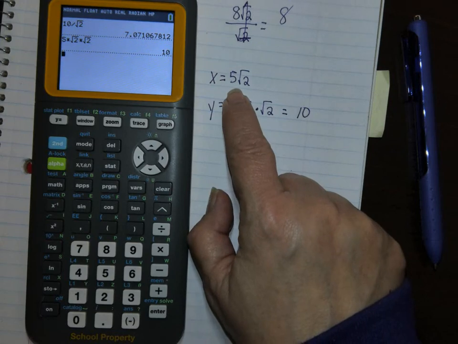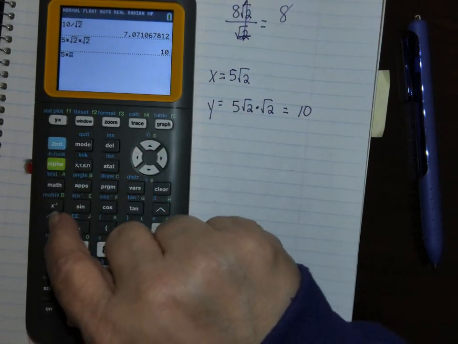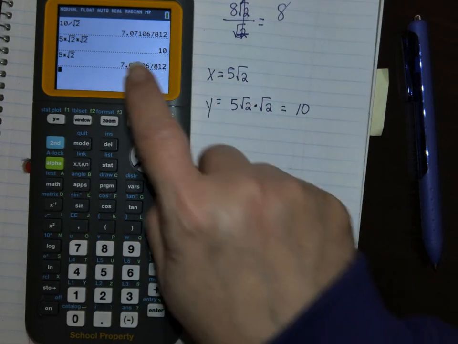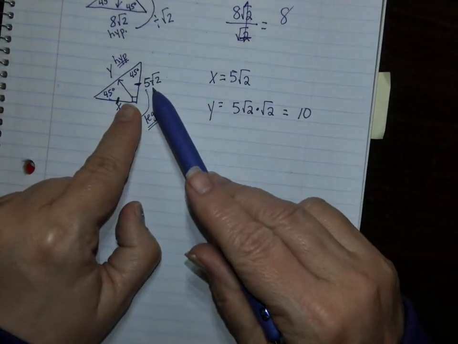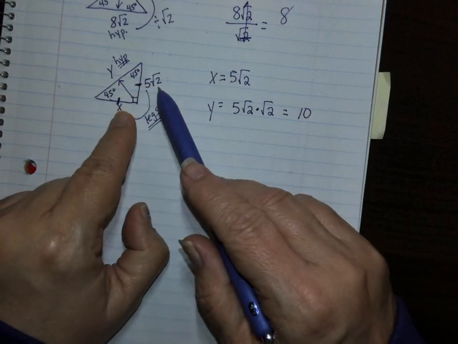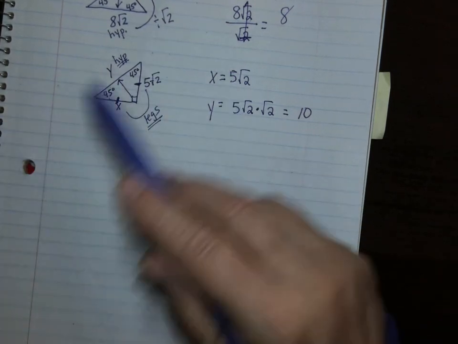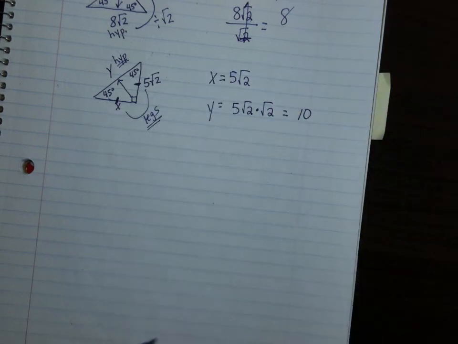I wonder how much just 5 times the square root of 2 is. Oh, 7.07. Does that make sense? Are the legs shorter than the hypotenuse? If they're 7.07 and that's 10, your problem should always make sense. The hypotenuse should always be the longest side.